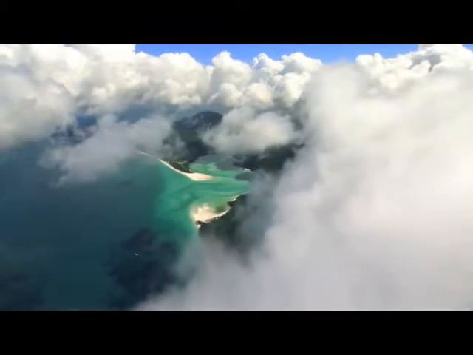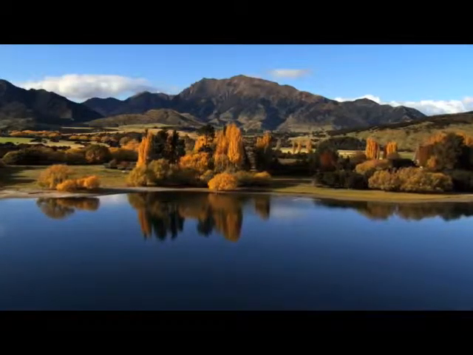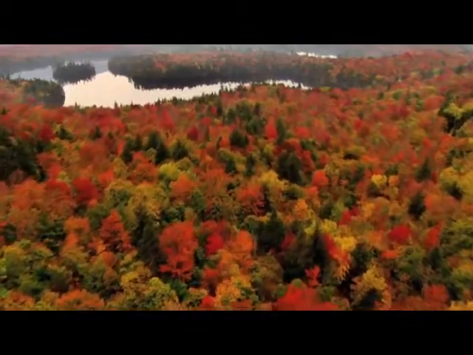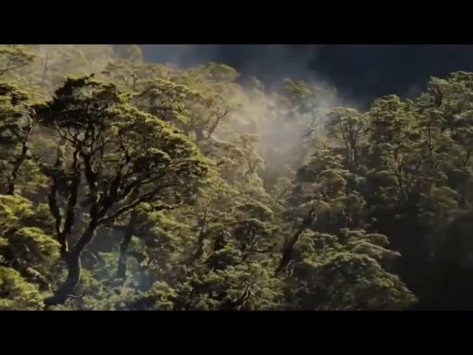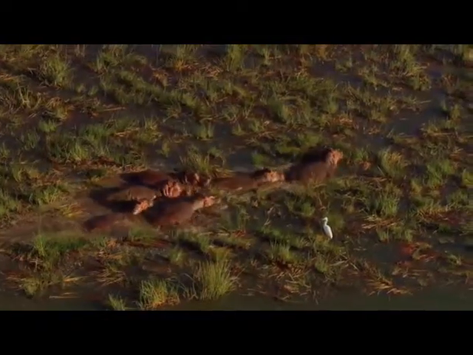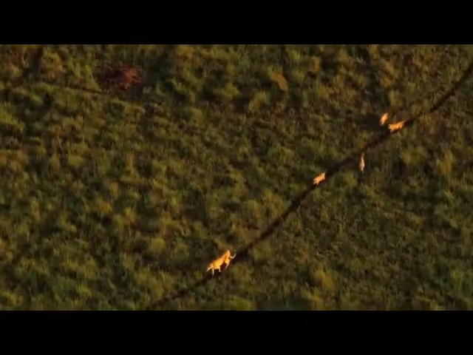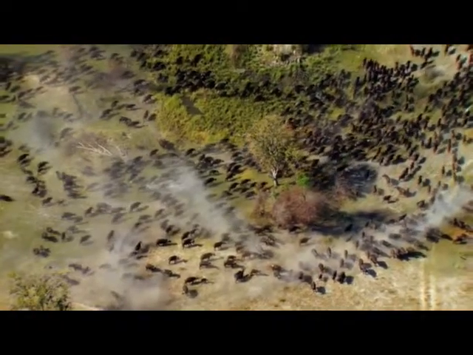Humans have caused more than 75% of these extinctions, primarily through habitat destruction, but also through the introduction of predators and parasites and by explosive hunting and fishing.